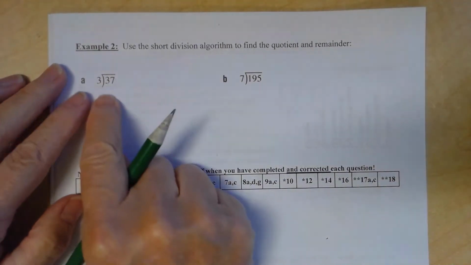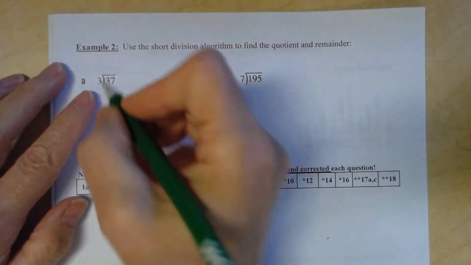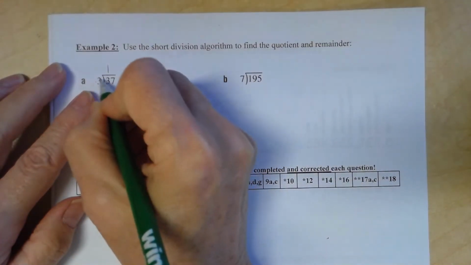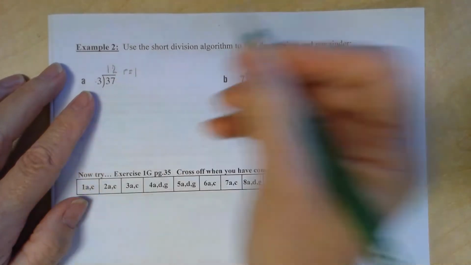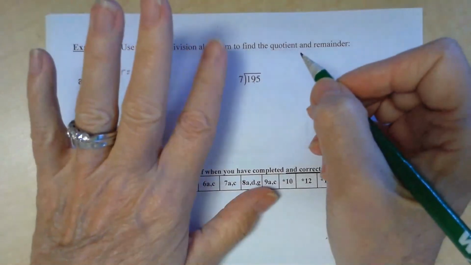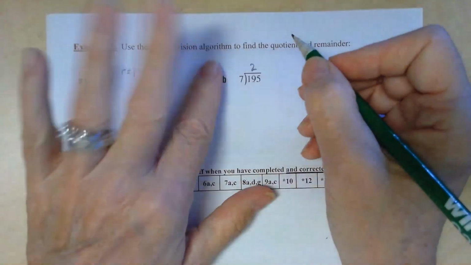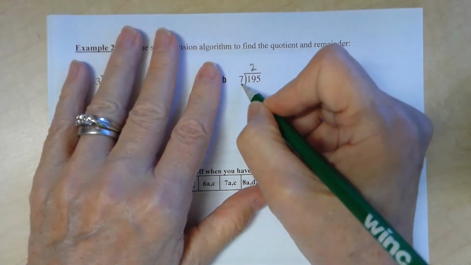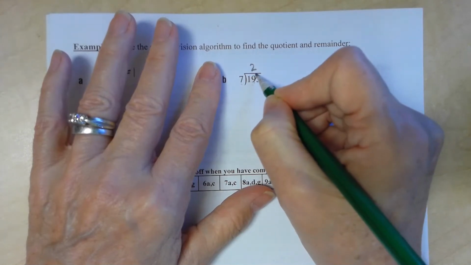Sometimes we have a short division set up properly for us from the start, which is really nice. So 3 goes into 3 once, 3 goes into 7 twice, the remainder of 1. 7 goes into 19. Let's see, 7, 14, 21, so just 2 times. So 7, 14 is the second multiple of 7, 14, up to 19 is 5 left over, so 55.